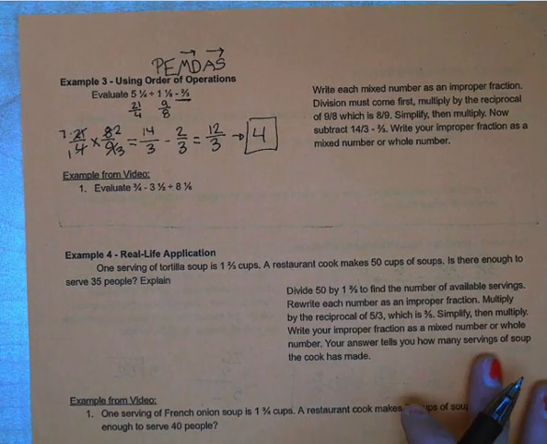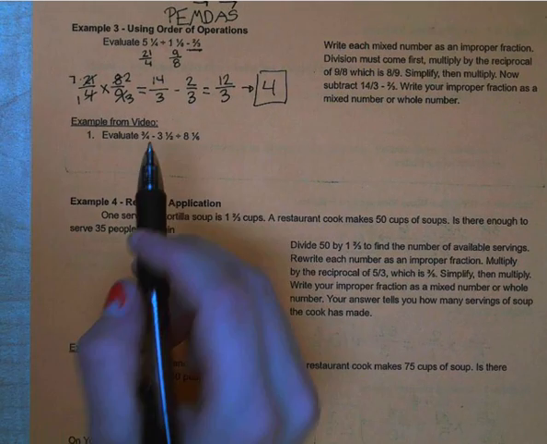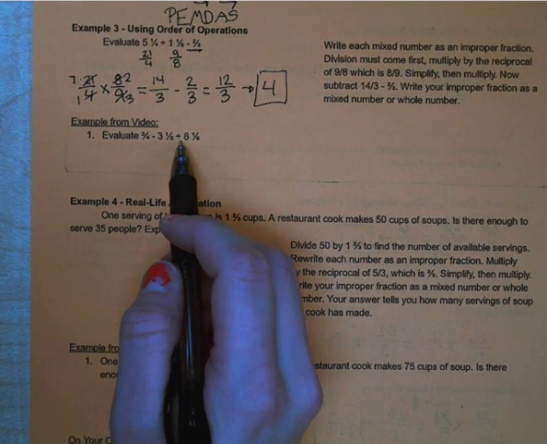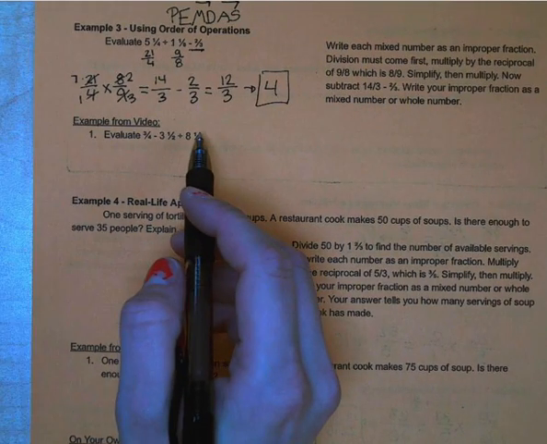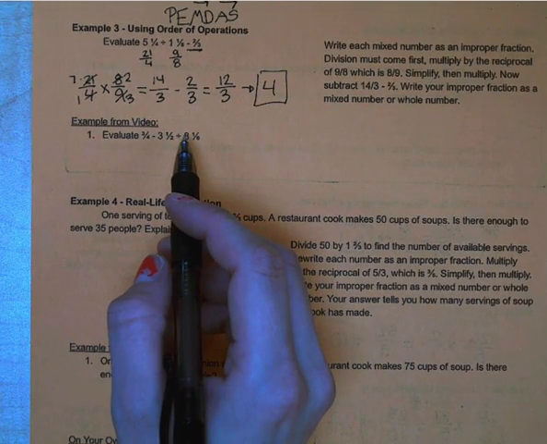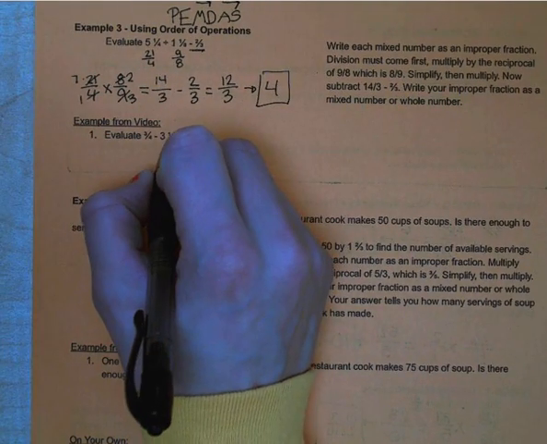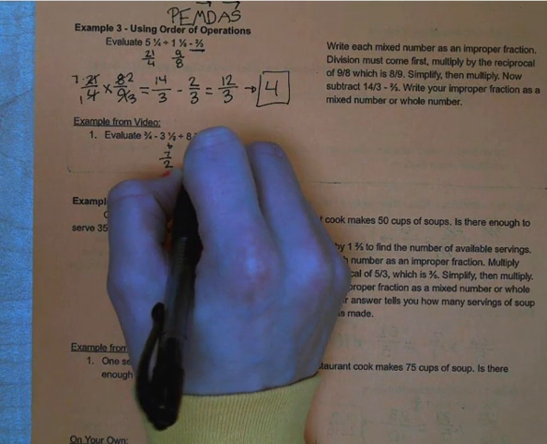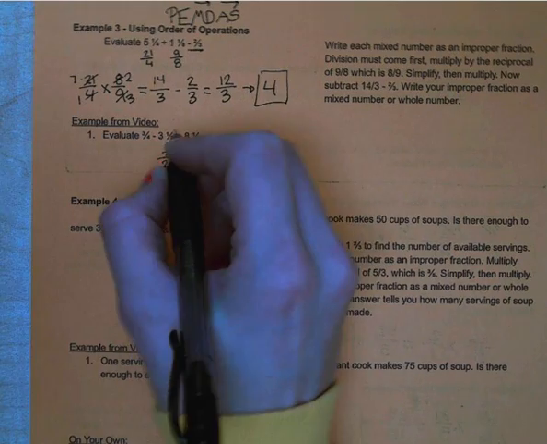All right, one more example here for the order of operations. We have 3/4 minus 3 1/2 divided by 8 1/6. Step 1 is to convert each mixed number into an improper fraction. 3 times 2 is 6, plus 1 is 7, so we have 7 halves. 8 times 6 is 48, plus 1 is 49.